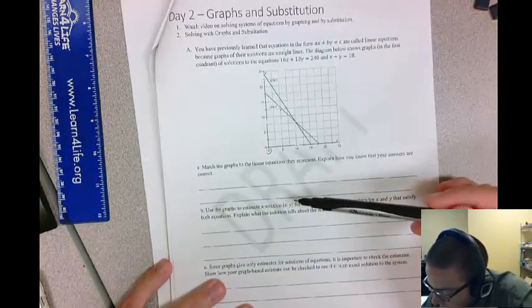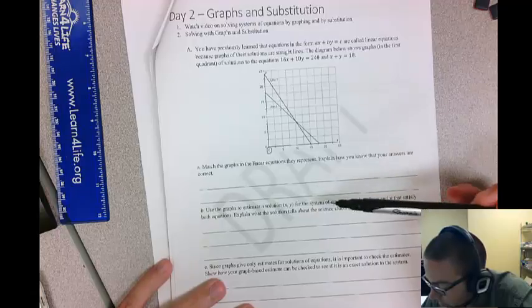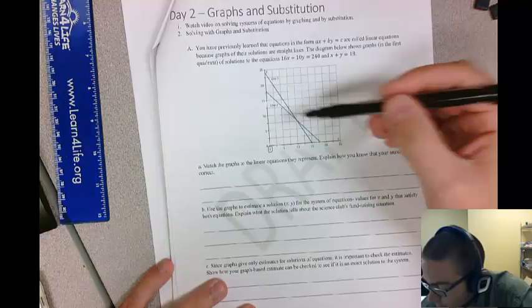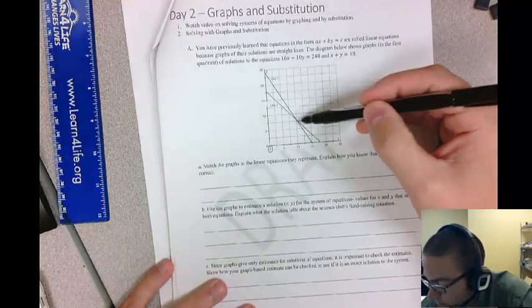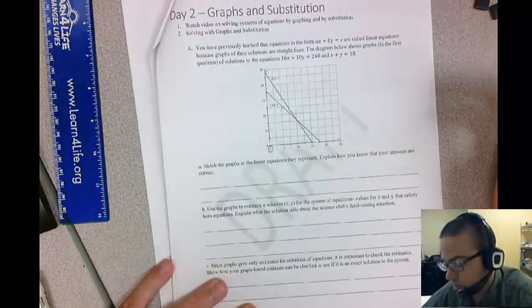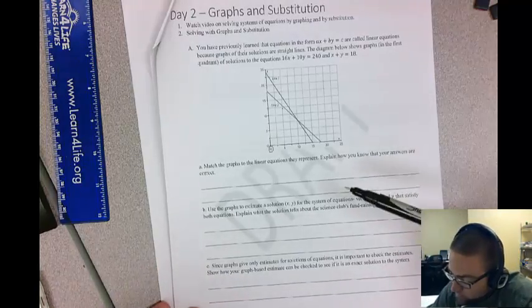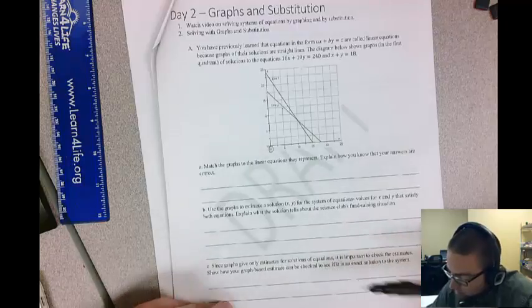Okay, use the graphs to estimate a solution for x and y for the system of equations. So you're going to estimate a solution. A solution means when the two lines have equal value, which is going to happen right at the intersection point. So estimate that, both the x and the y value.